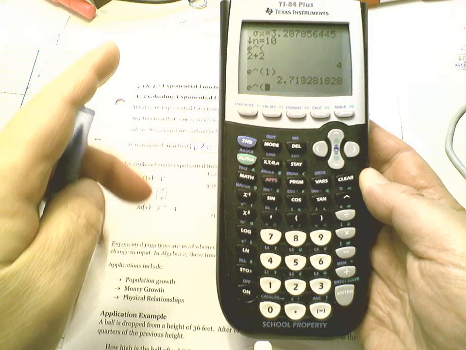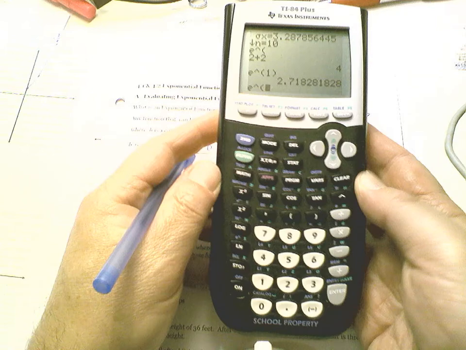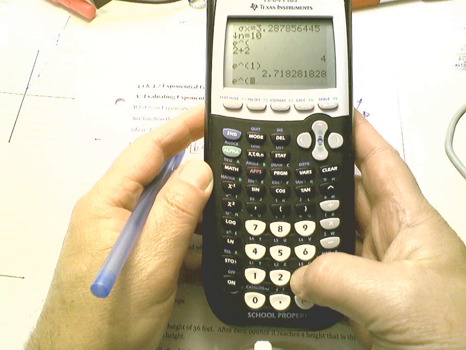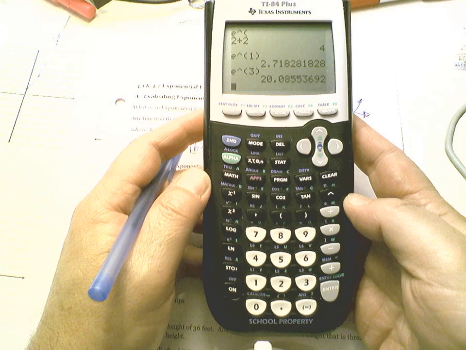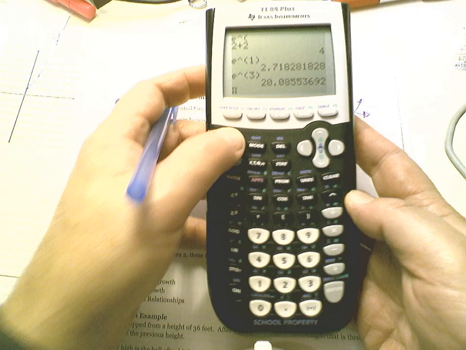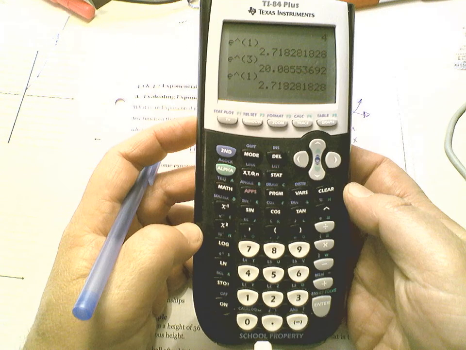So for instance, if I want to do e cubed, I can do that and come up with a value of 20.08, some change. Always remembering that e to the first power is that special number. It's 2.718 and goes on forever and ever. But usually 2.7 is what we say e represents.